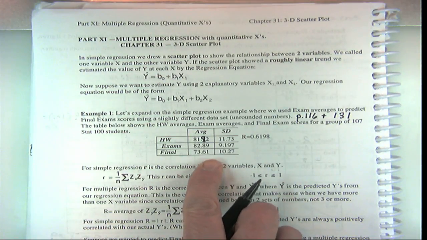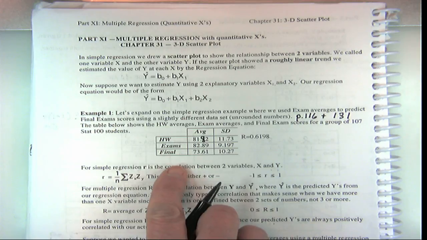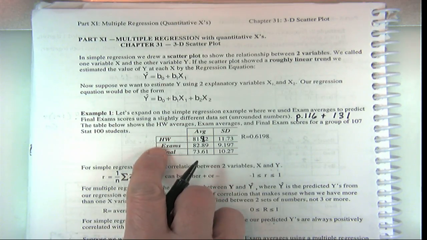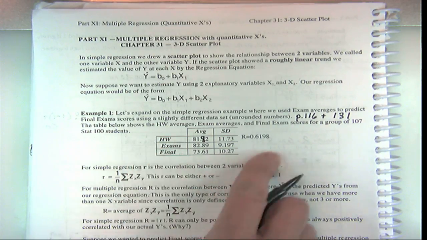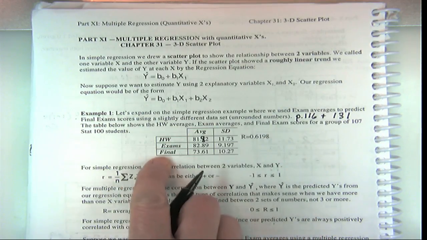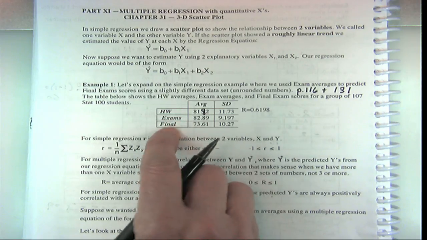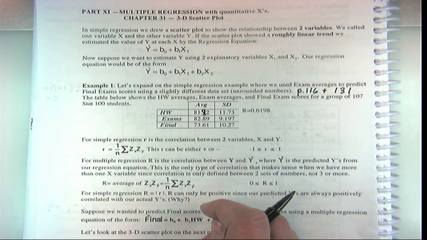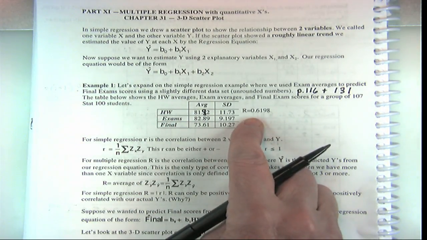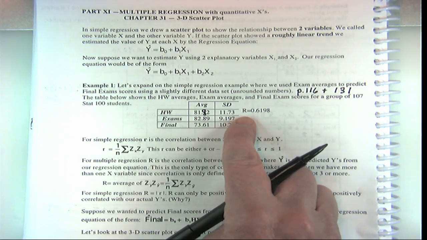Where we looked at the simple regression equation of exams predicting final and homework predicting final. But now we're going to look at putting them together, exams and homework together predicting finals. Now the first thing you might notice is there's this correlation coefficient that's a capital R.